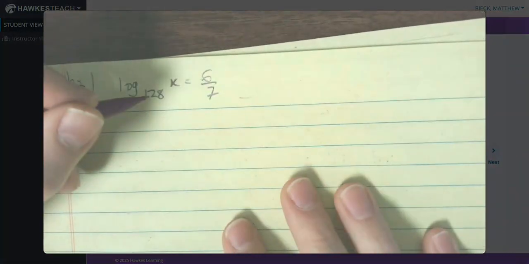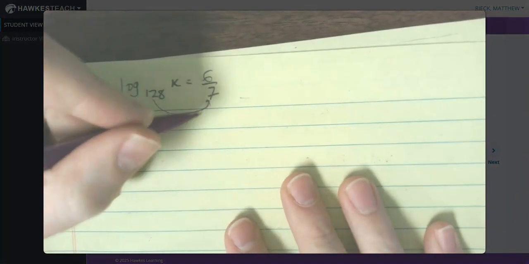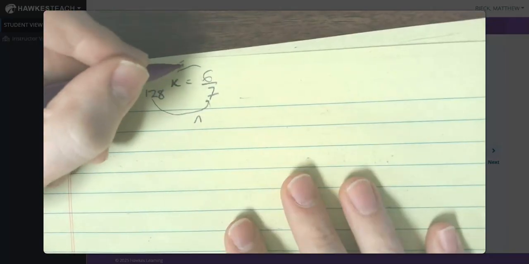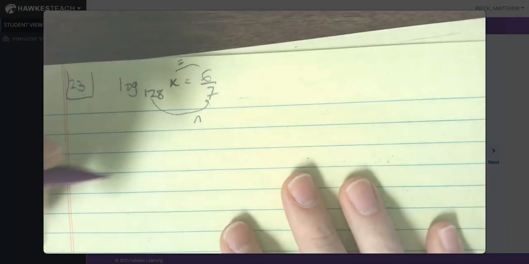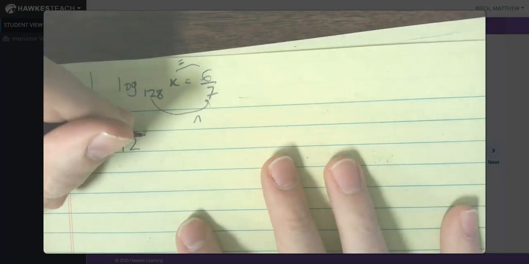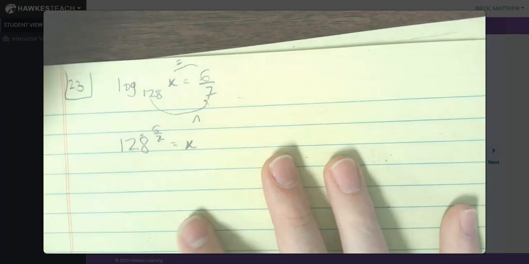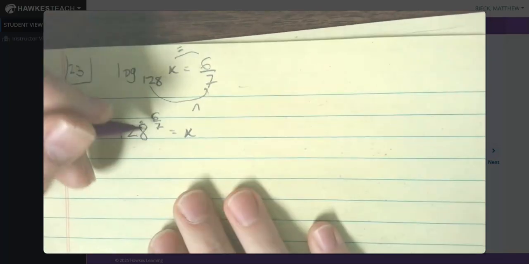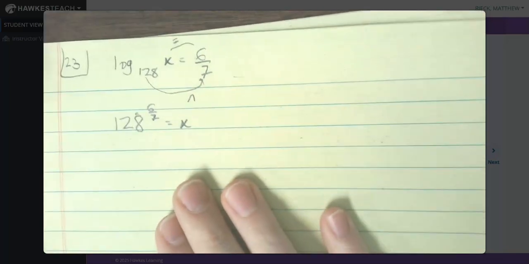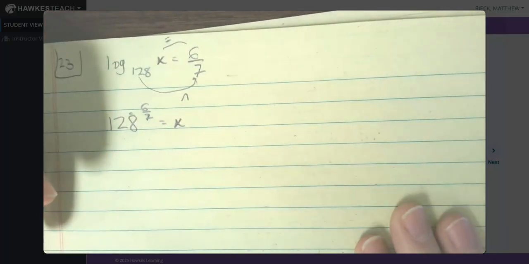All right, so here, again, we're just going to take whatever our base is, raise to the exponent of whatever a logarithm equals, and again, that's going to equal what's inside. So we have 128 to the 6/7 of x. All right, so again, here it's handy to kind of know some exponents.